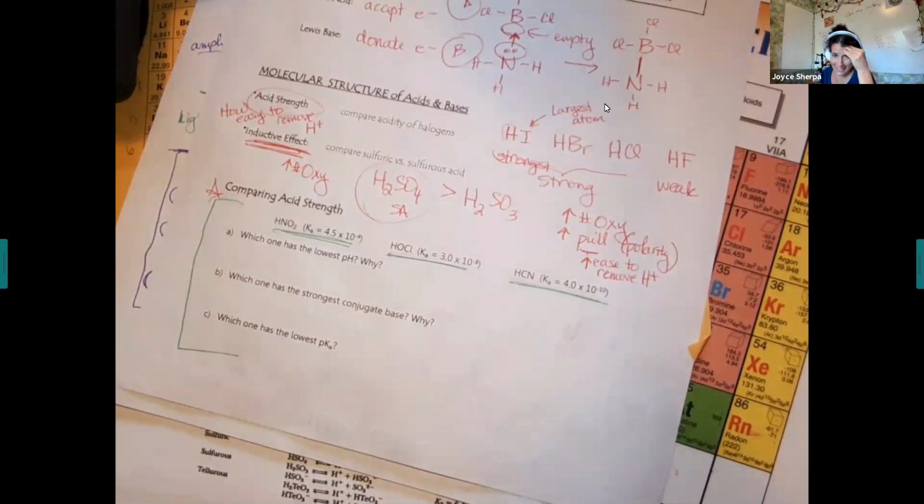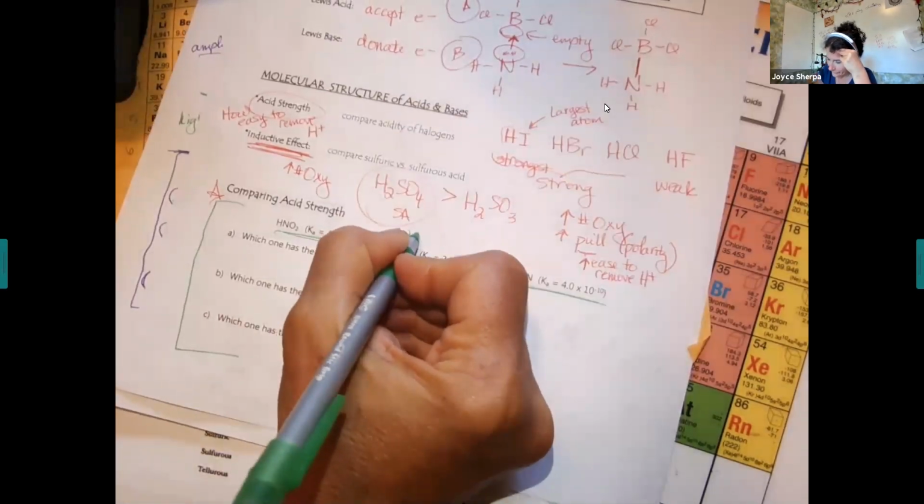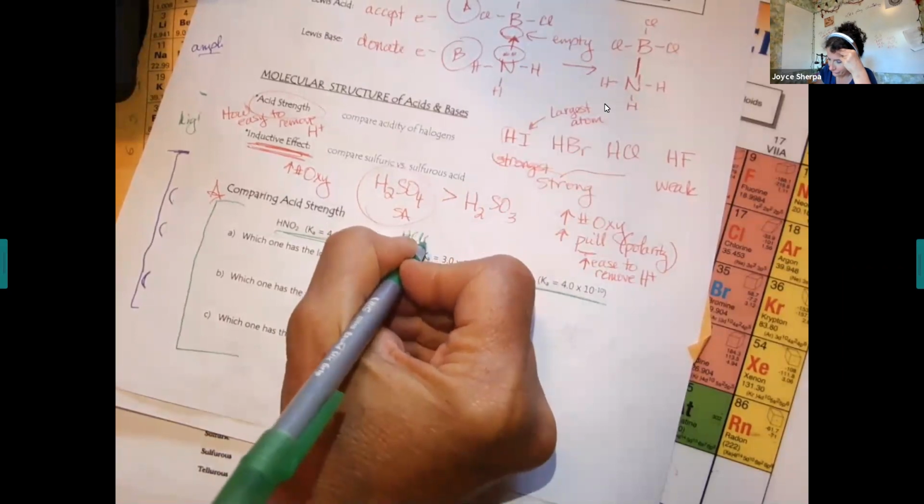So HOCl. That's how most people write it. When you learned it in first term Gen Chem, we were probably always writing it as HClO. It's the same thing. The hydrogen is attached to the oxygen. They're the same thing, so don't let that confuse you if you see it one way somewhere else.